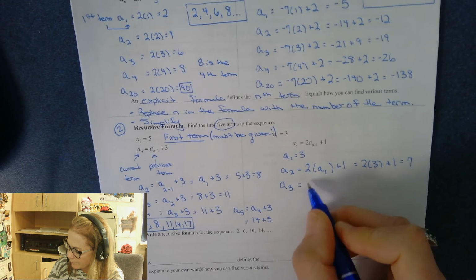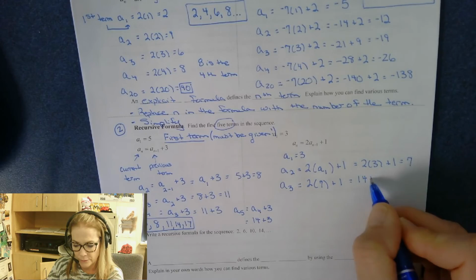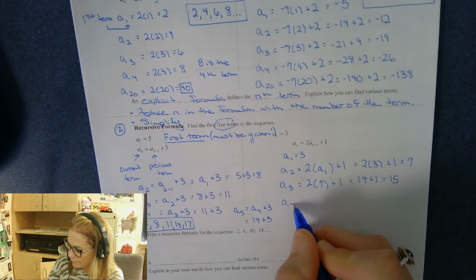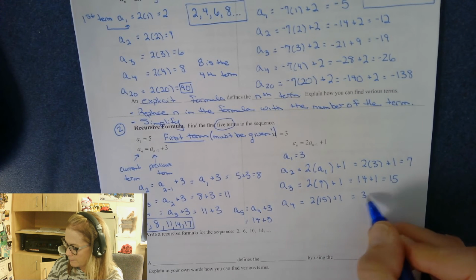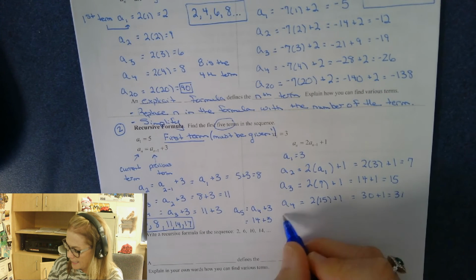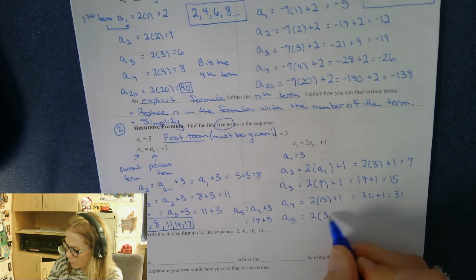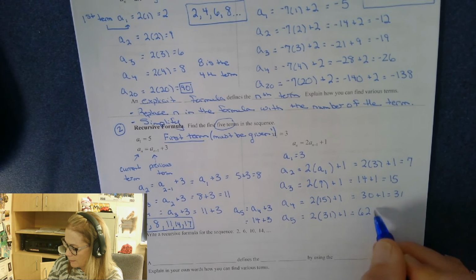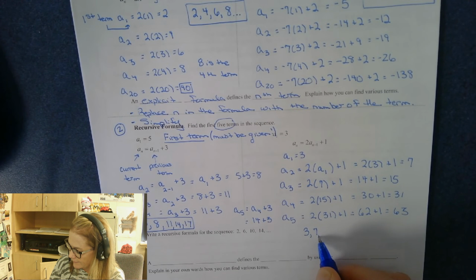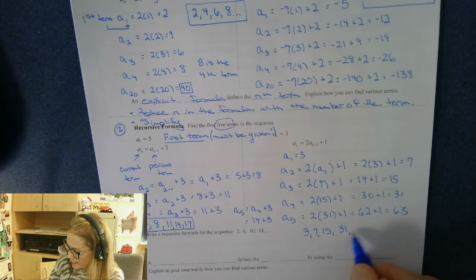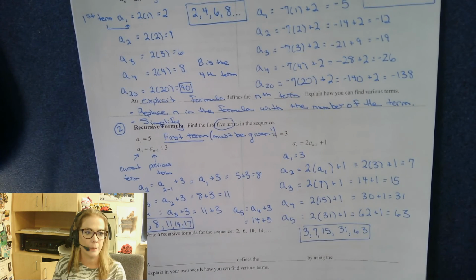So the third term will be 2 times, look up, grab the previous term, and add 1. 14 plus 1 is 15. The fourth term will be 2 times, look up to the line above, 15 plus 1, that is 30 plus 1, which is 31. And last but not least, the fifth term here will be 2 times, look to the previous line, 31 plus 1, that is 62, plus 1 is 63. Okay, so if we were to list these, we would say 3, 7, 15, 31, 63. And you could write dot, dot, dot if you were showing the sequence in general.